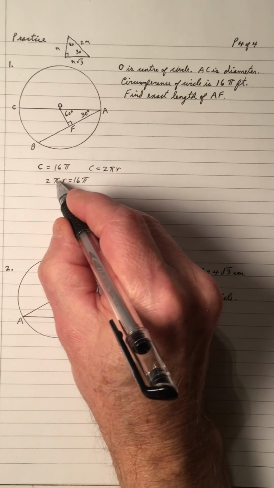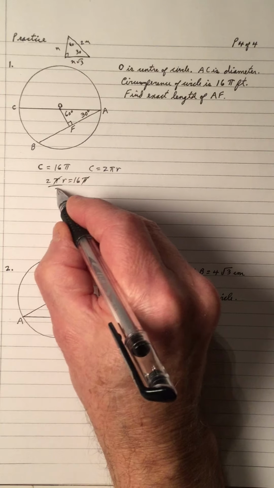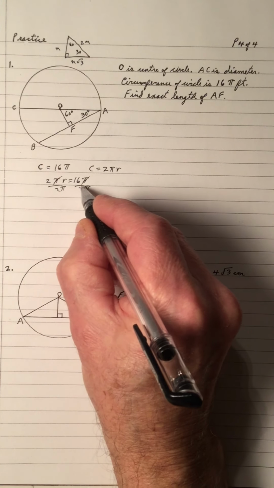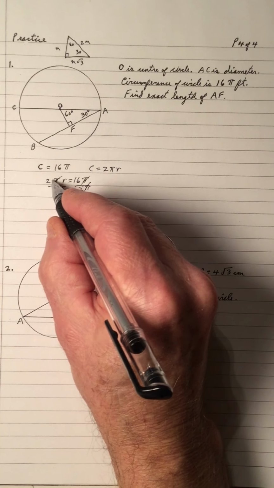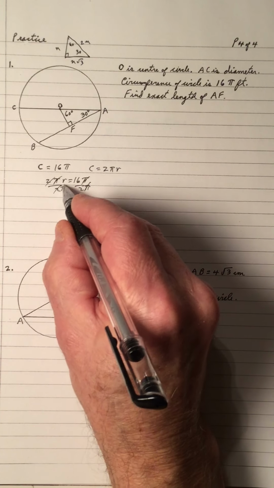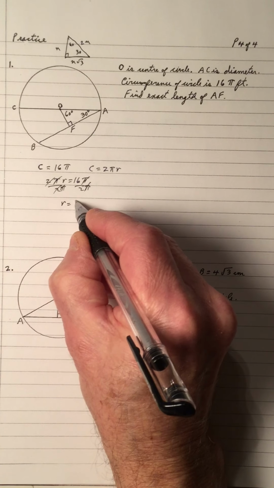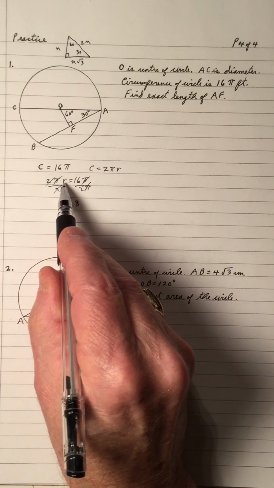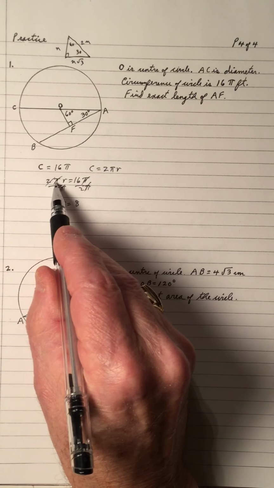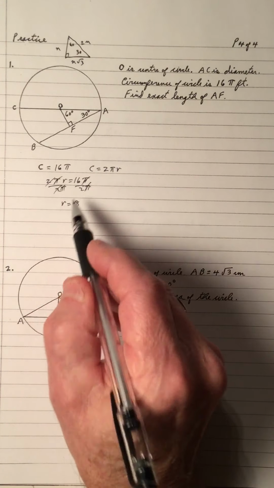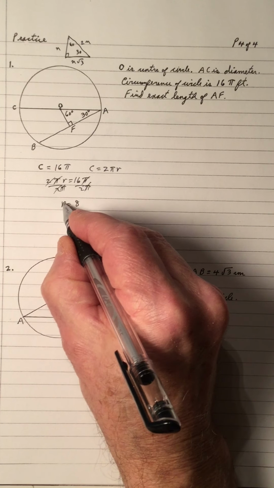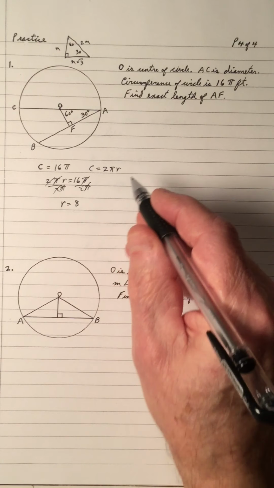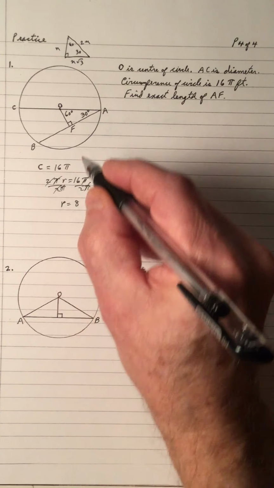Notice that the pi's cancel out and I divide by 2, or I can divide by 2 pi if I want on each side. The pi's cancel, the 2's cancel, so I get r equals 8. And it makes sense. 2 pi times what number gives you 16 pi, and the answer is 8, because the pi's are there. Notice I have pi in the circumference. That means I don't worry about the decimal. So the radius is 8.